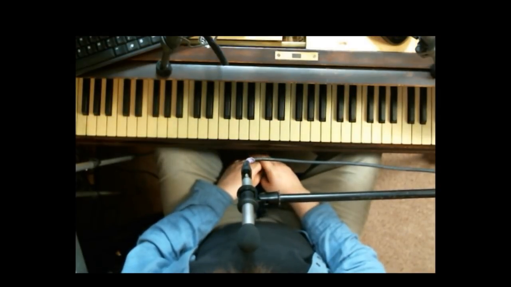Now let's try playing each chord as a short chord and then exchanging the top and bottom voices to make it a long chord.